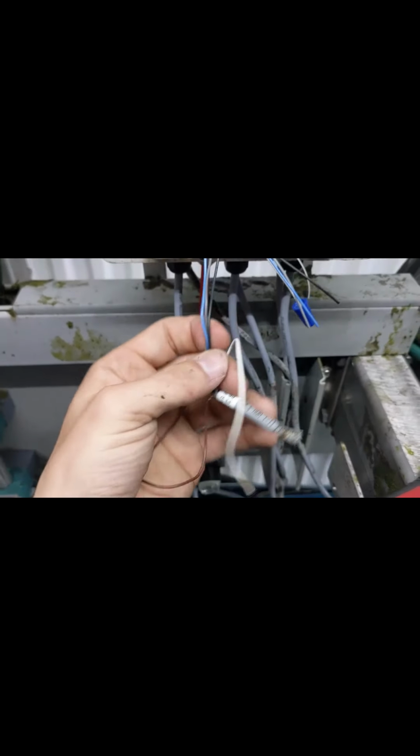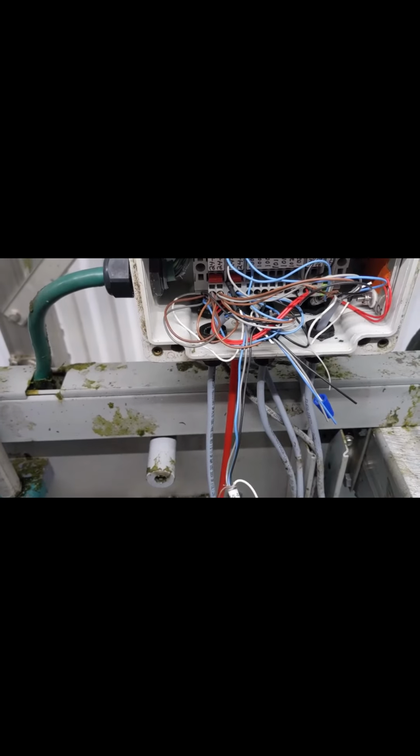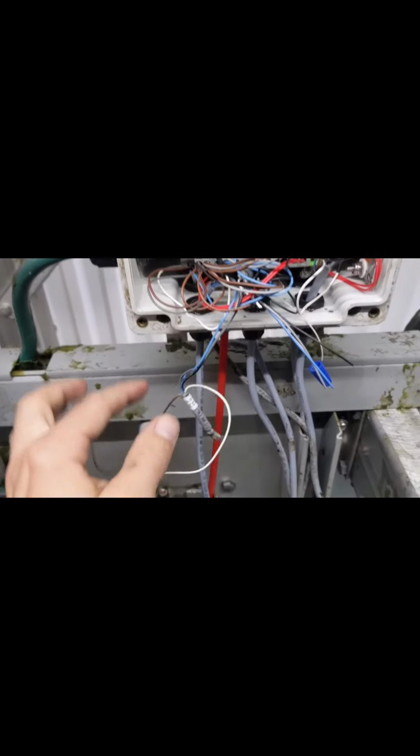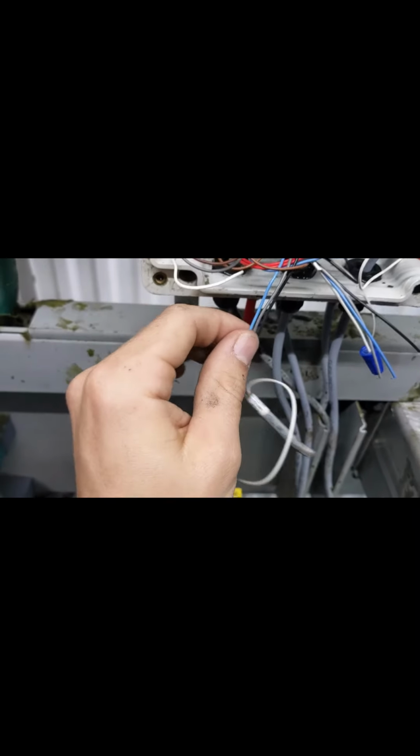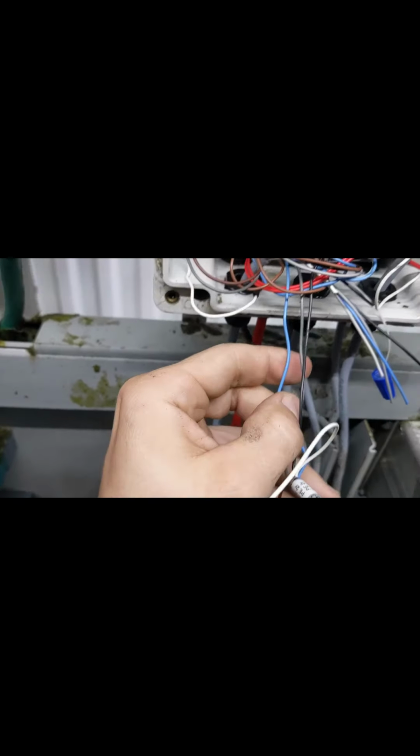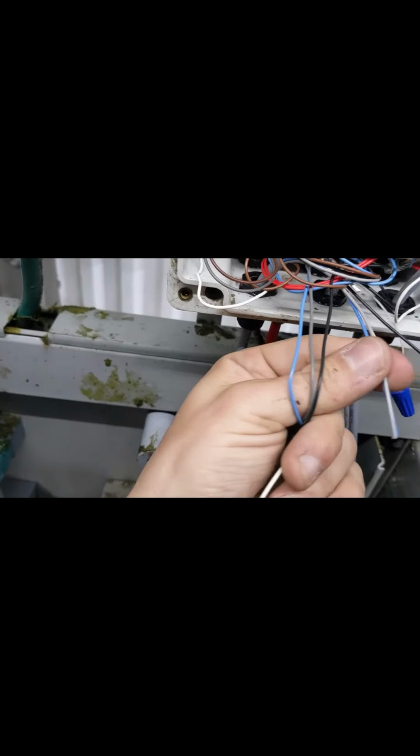Okay, so if we look in here again, see, this is why we cut the thing off and just pulled it up. All right, because now we get to do these one by one safely, and we know that we're getting everything that we need. Let's pull this out of the way. All right, so our blue and our gray are both tied together in there by themselves, which is nice. So we just need to take our blue and gray from here and twist them together and put them in there.